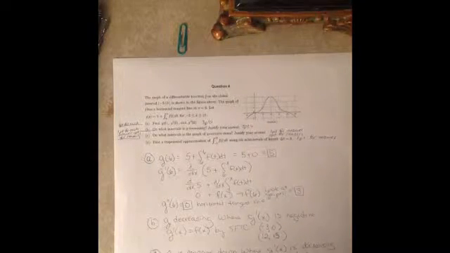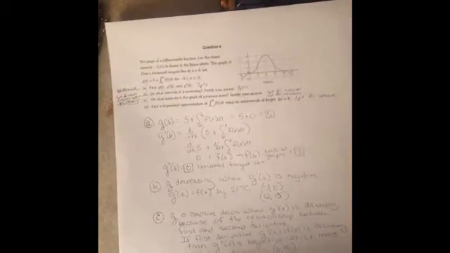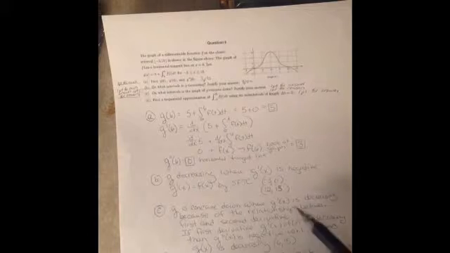Now part C, it says on what intervals is the graph of g concave down, justify your answer. So g is concave down where the first derivative is decreasing, because of the relationship between the first and second derivative. If the first derivative is decreasing, then the second derivative is negative, which means the original g of x would be concave down. So f is decreasing from 6 to 15.